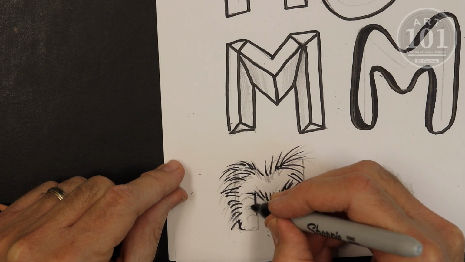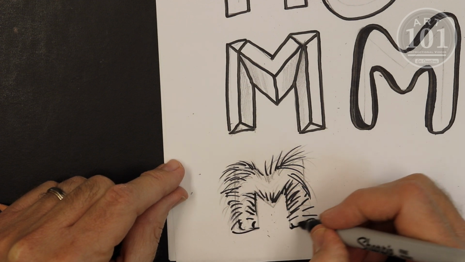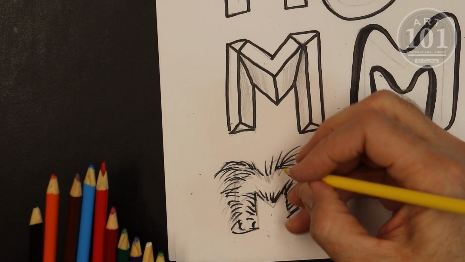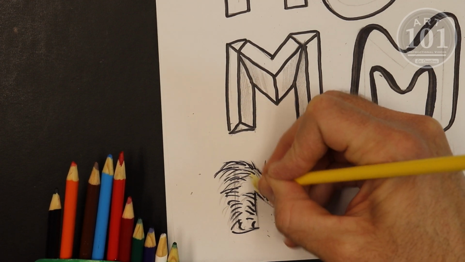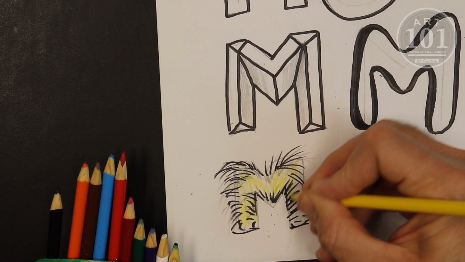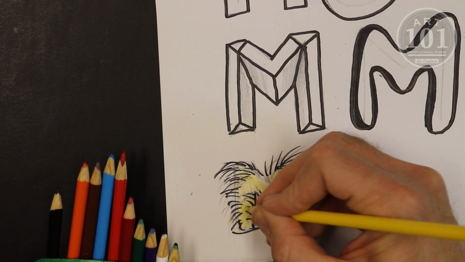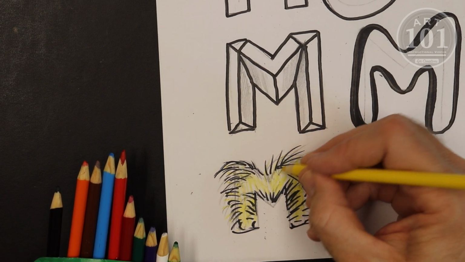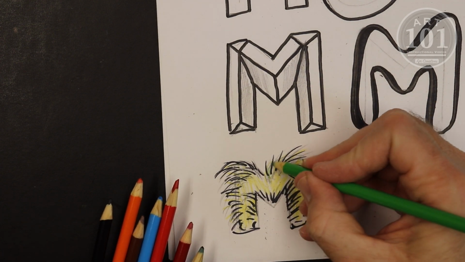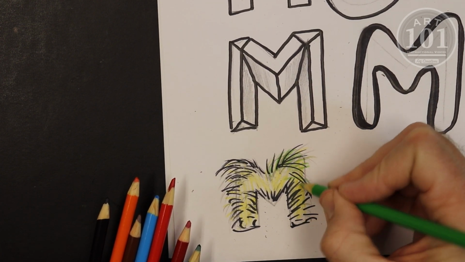Now if I color this in green, you're going to get the grass effect. If I color it in brown, you might get almost like a furry animal effect. Let's see if I can find some green to make this look a little more grass. You remember when we did our crayon and our color pencil technique video, we a lot of times added yellow first to brighten things up. And then we have a couple different colors of green.